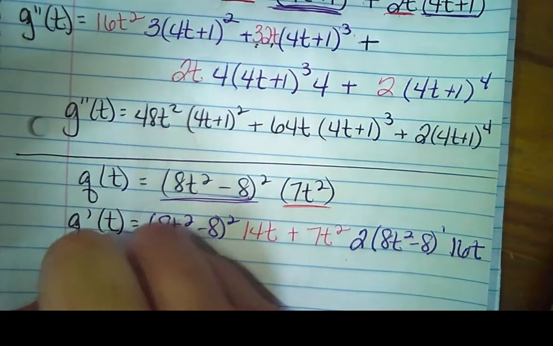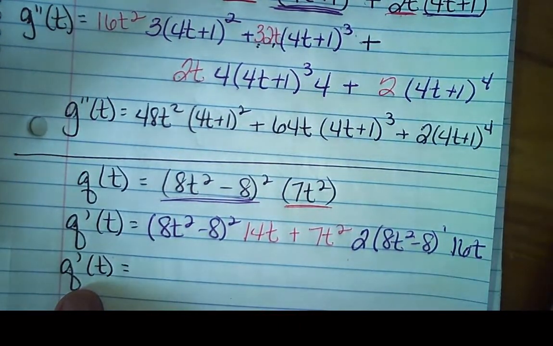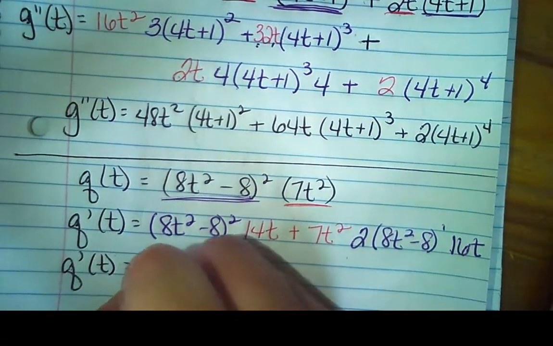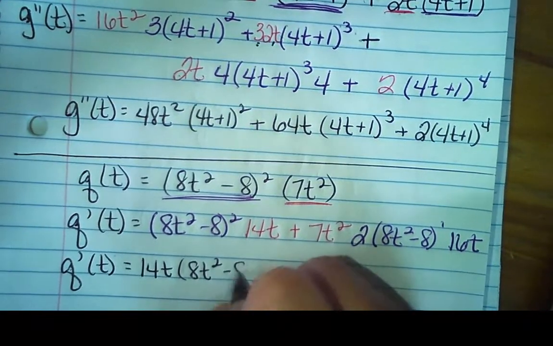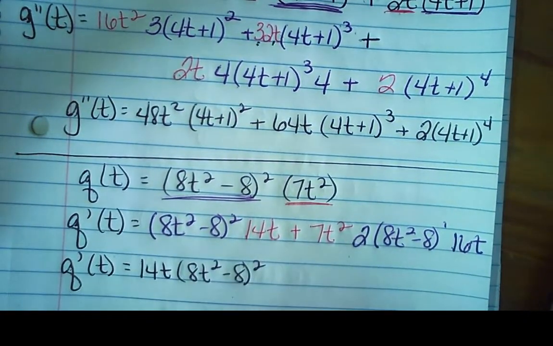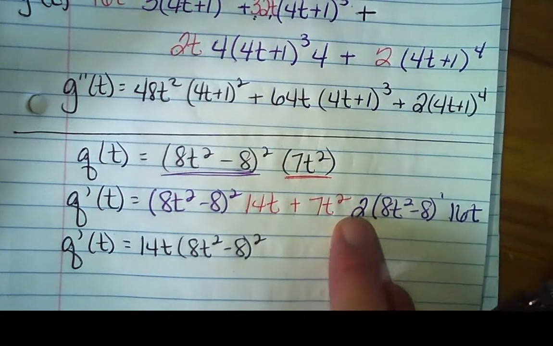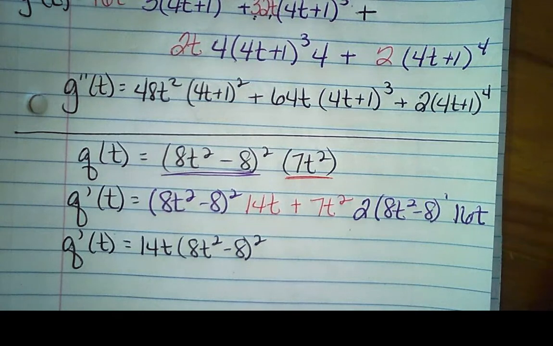I get q prime of t, or the first derivative of q of t, this is just going to be 14t times (8t^2 - 8)^2. This is going to become 16 times 2 is 32, and 32 times 7 is theoretically 221.